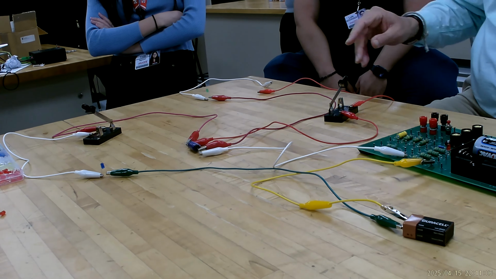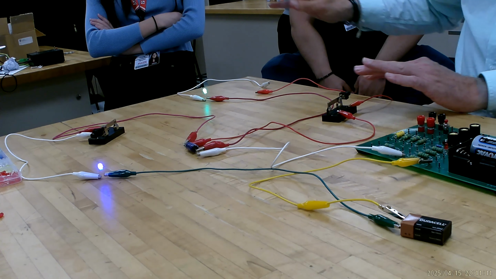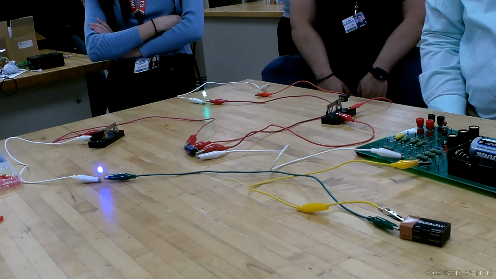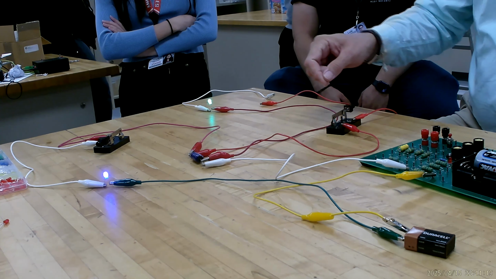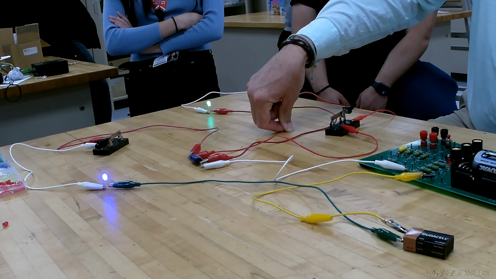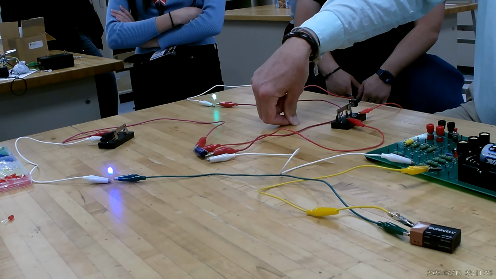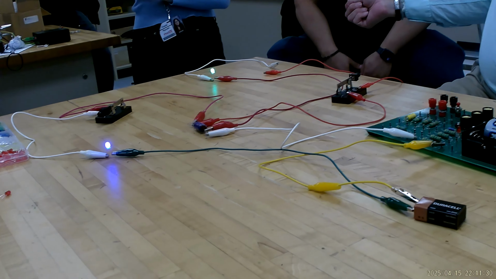Okay? So let's see if that actually happens. All right. So we're going to go boom, boom. Okay? Both going. Yeah. Now, I'm going to open this switch. That one's going to dim. Why? Because the capacitor is going to charge. It's going to be fully charged, and then it won't flow through.